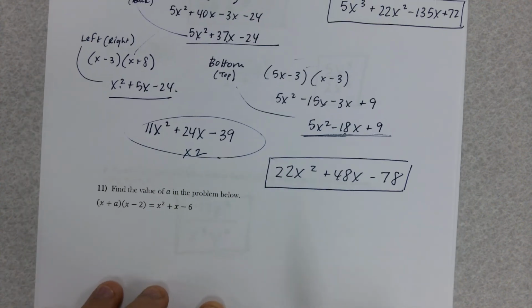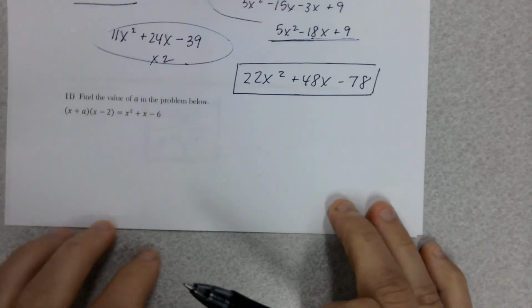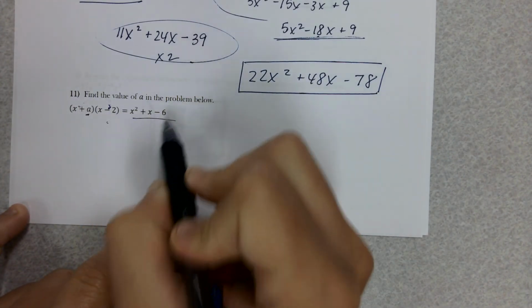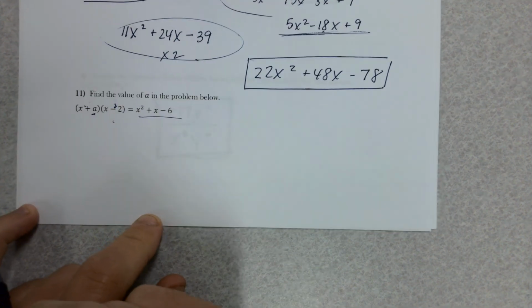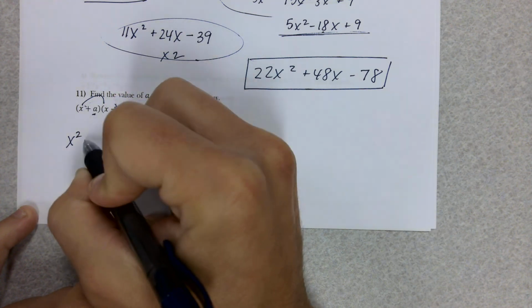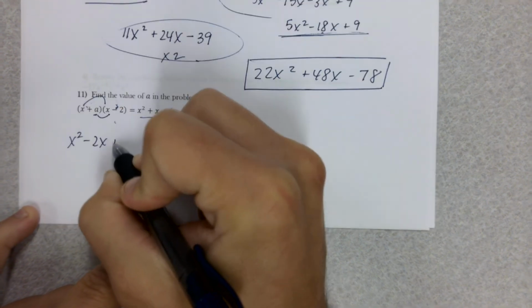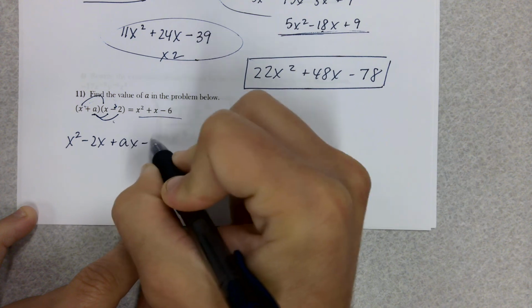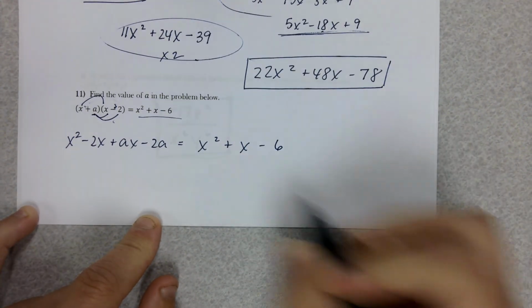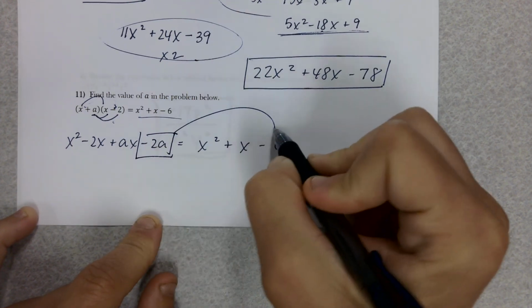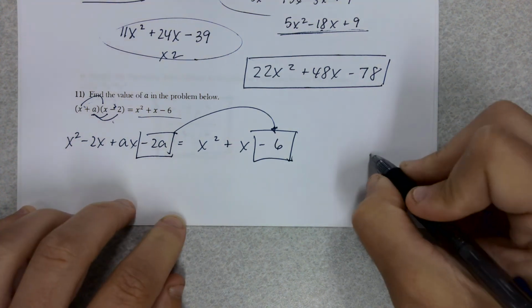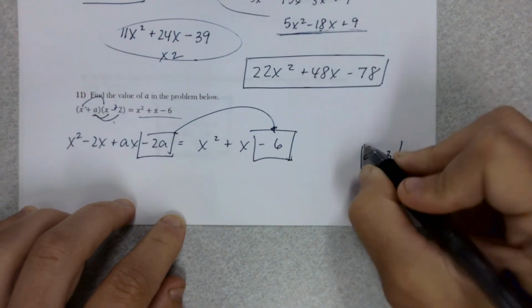Last question is kind of like a critical thinking question. What would A be if when I multiply these two things together, I get this? Well, do what you know. It's just an A. You can multiply that. X times x is x squared minus 2x plus ax minus 2a. Two ways to think about this. First way is, that's going to be my constant that's equal to this. So what does A have to be? Well, a lot of you know already. That means A has to be 3.